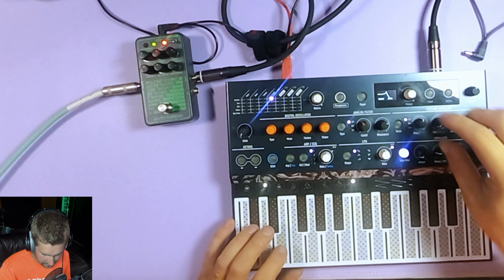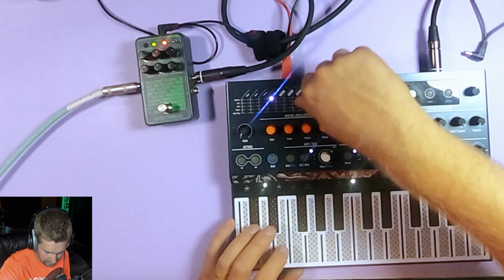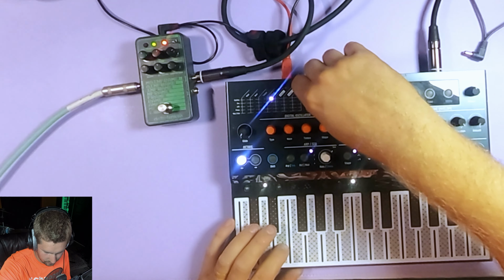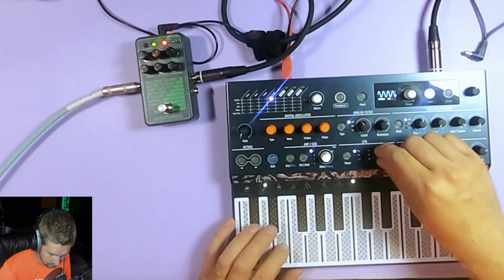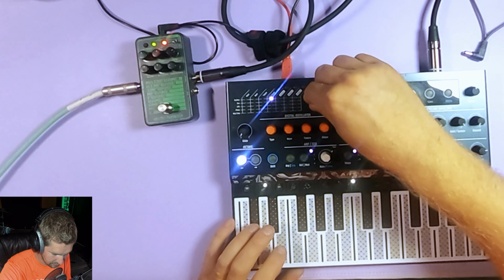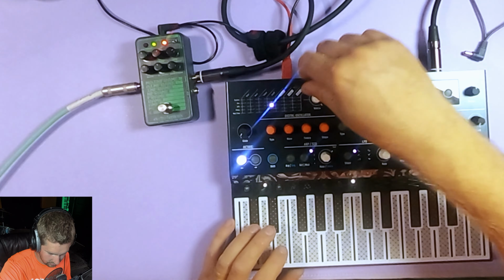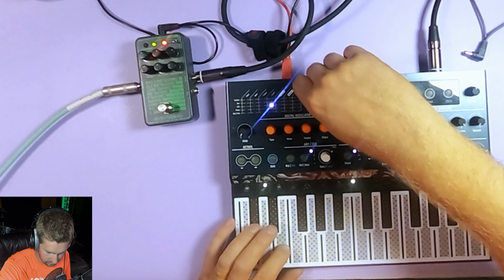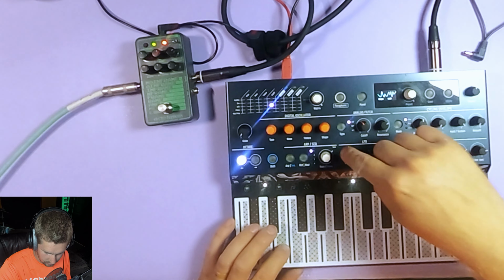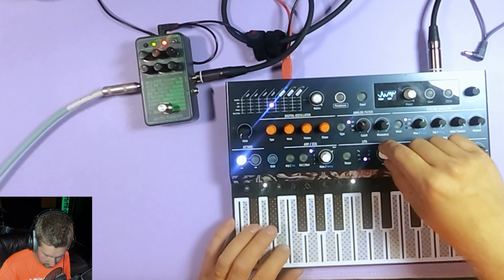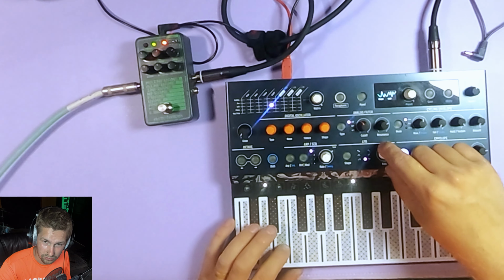So realistically, this, one sec on the matrix. Let's make the LFO also control the cutoff. Just random.